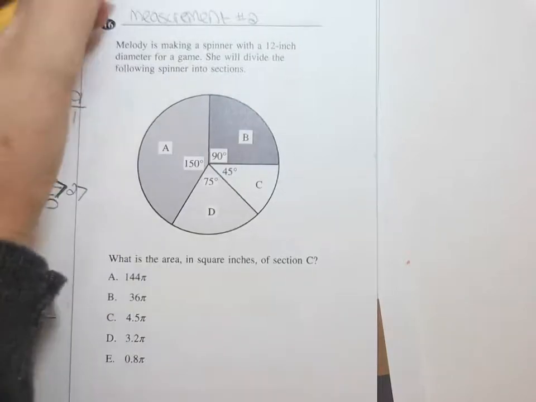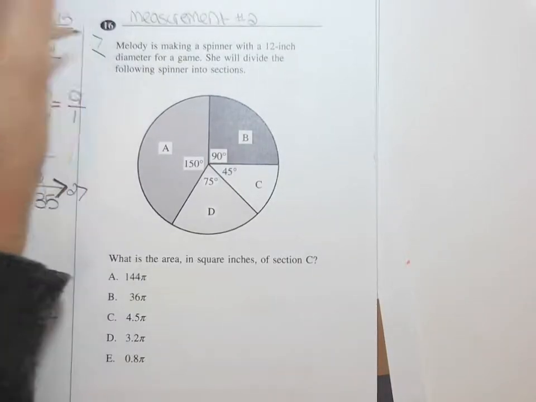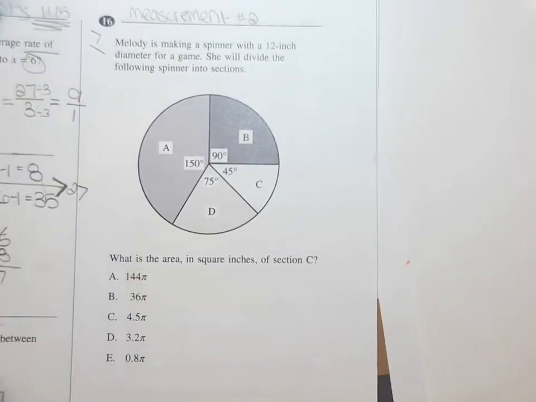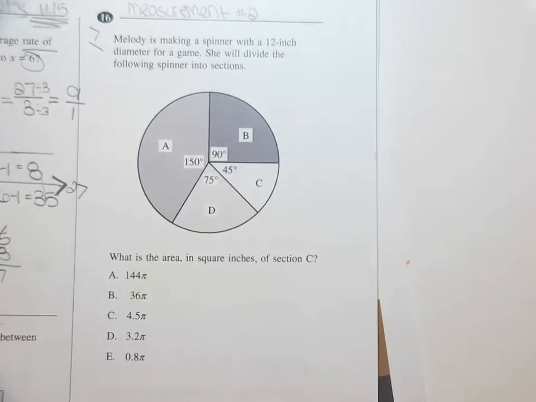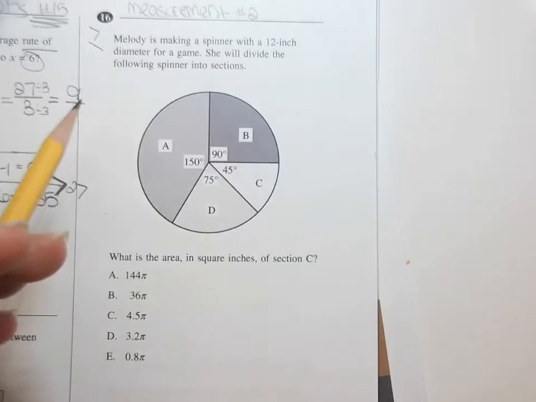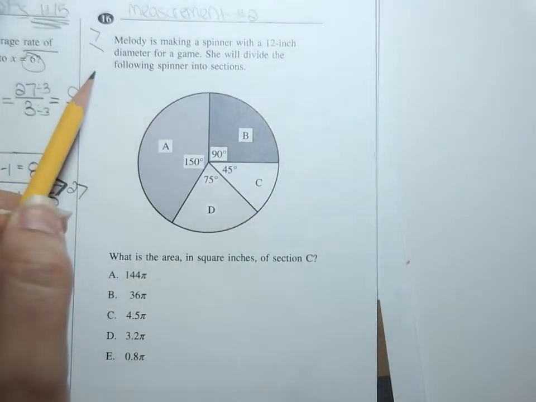This video helps to support the HiSET Free Practice Exam number 7, problem number 16. If you haven't had a chance to read and attempt this problem, go ahead and do that now by pausing this video.